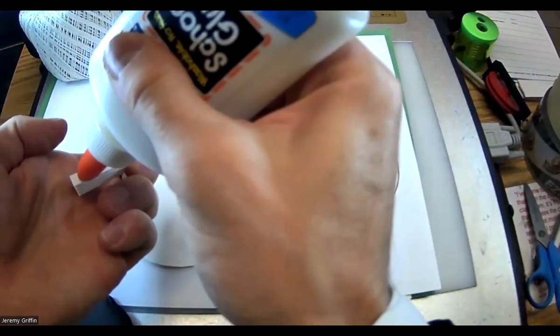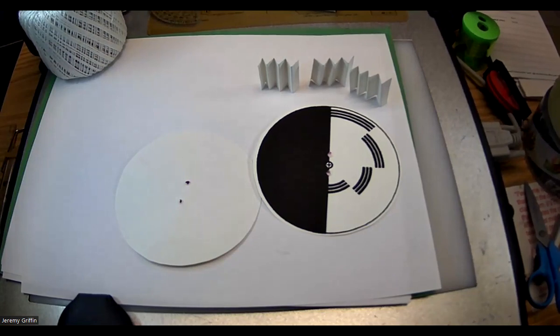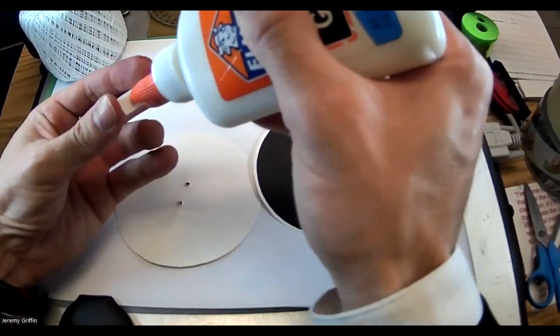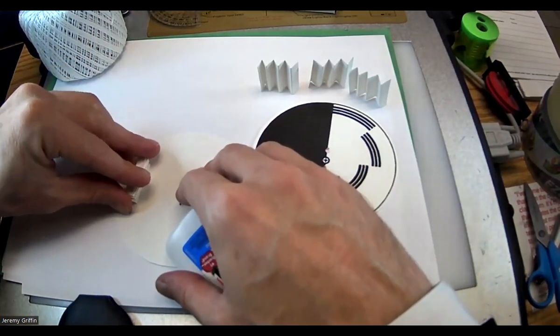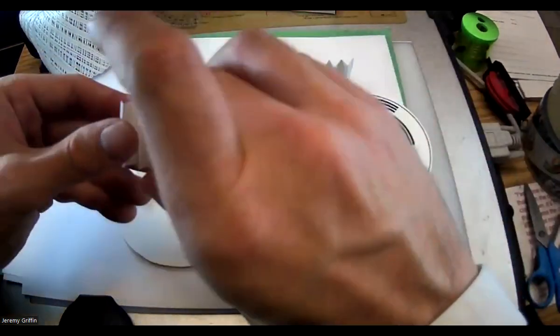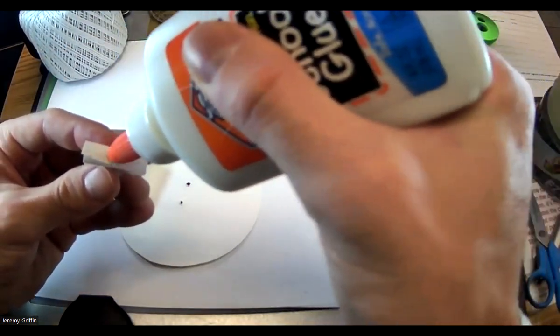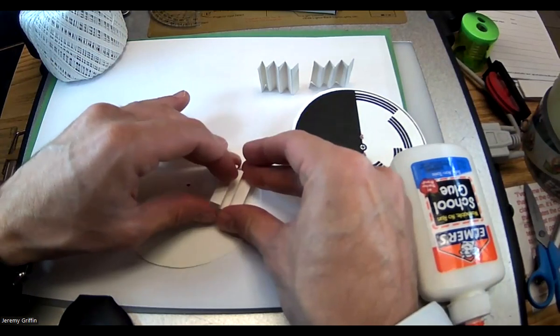Spinning that down. Try your best to make this pretty well balanced, right?